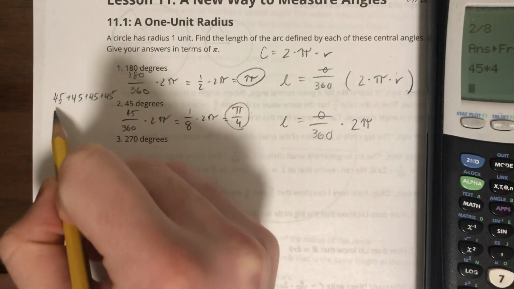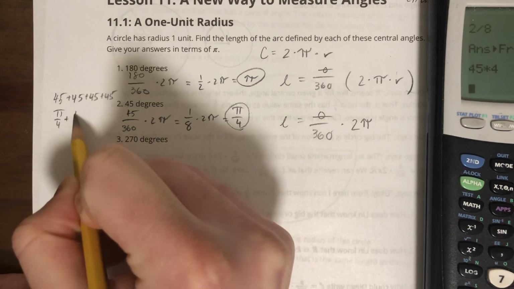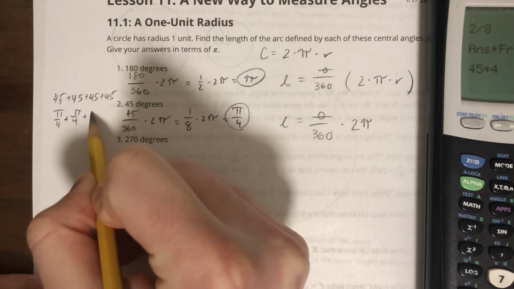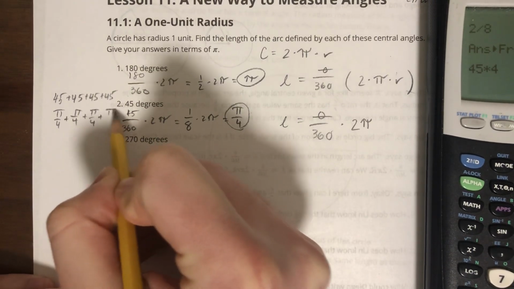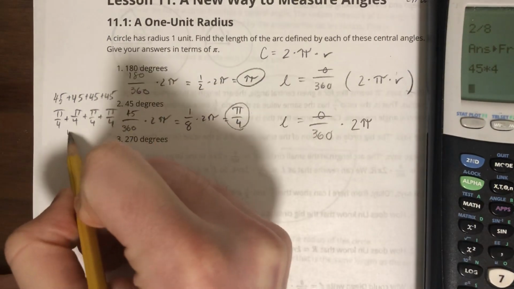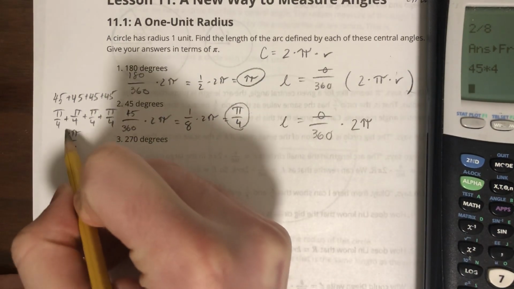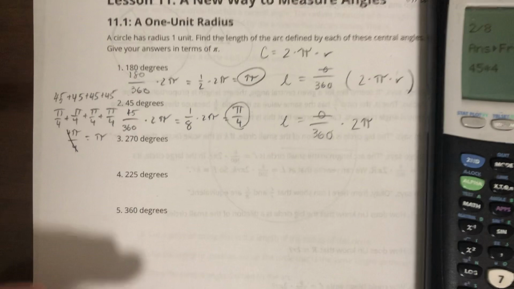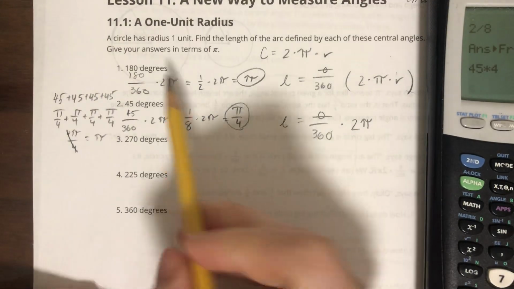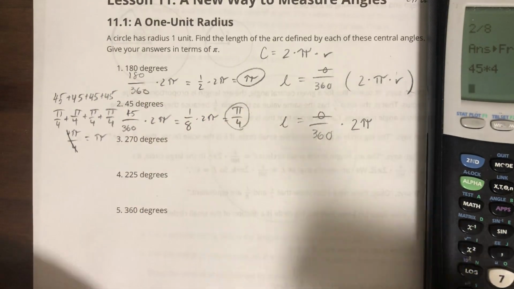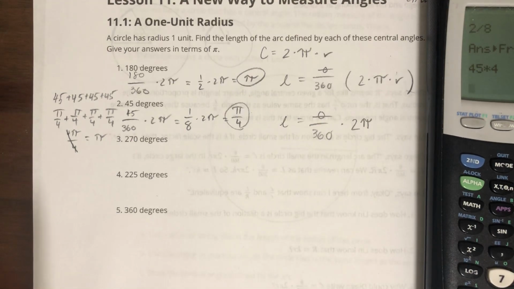And when I add pi over 4 together 4 times, I also get 4 pi over 4, or just pi. So there's a correlation between the degrees here and the length, this output that we're getting, based on this circle with a radius of 1 unit.